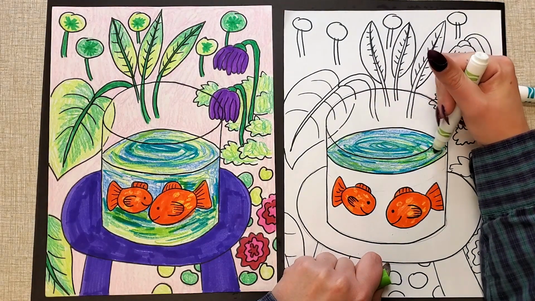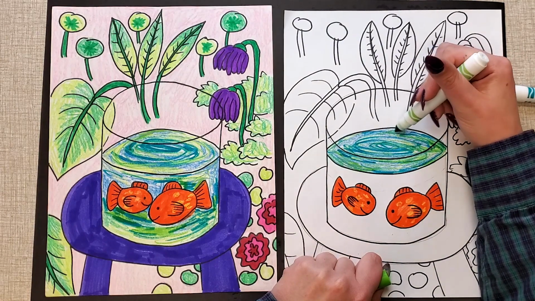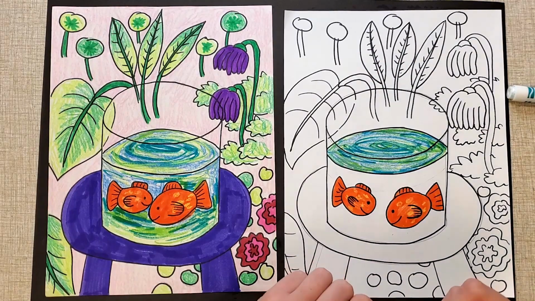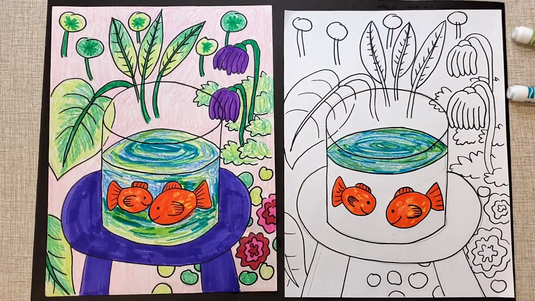The reason we're adding the green in the water is honestly just because it looks pretty. If water is green, it doesn't mean there's anything wrong with it. Lots of water in fish tanks turns green from like the plants in the fish tank, so it's normal.